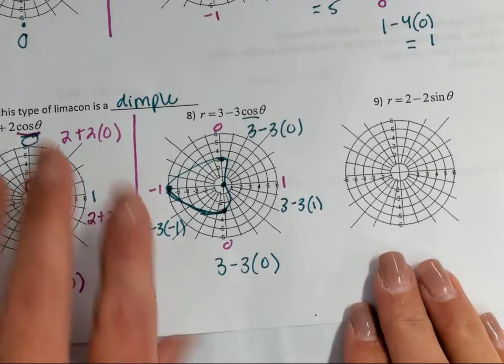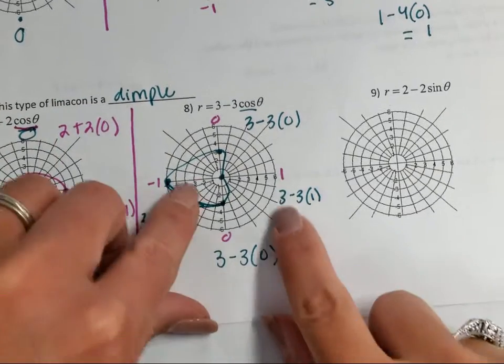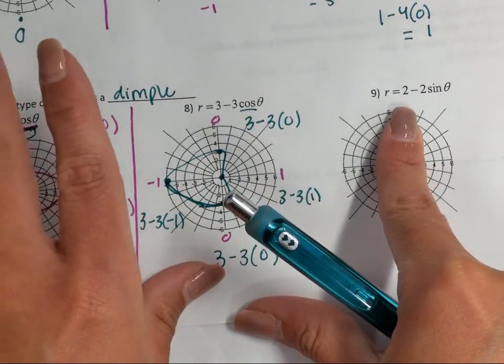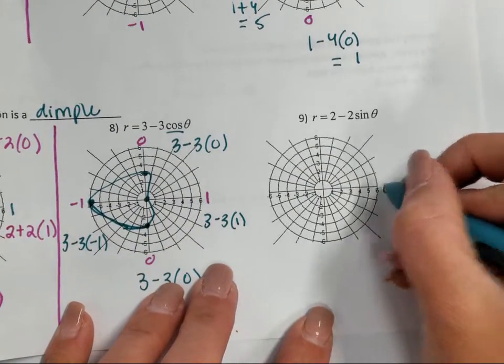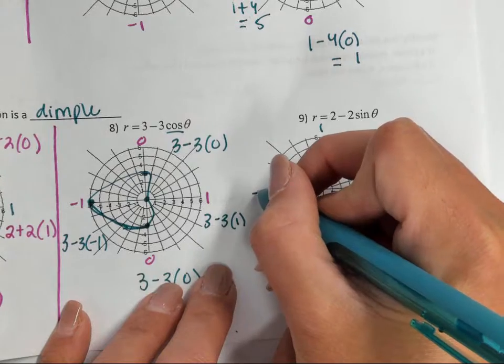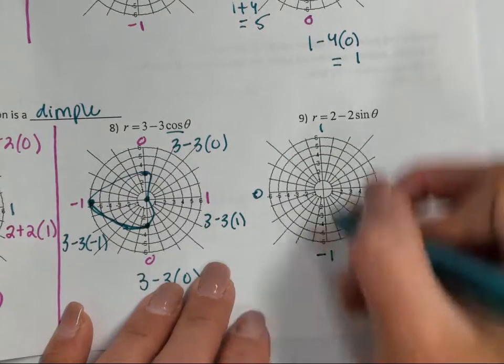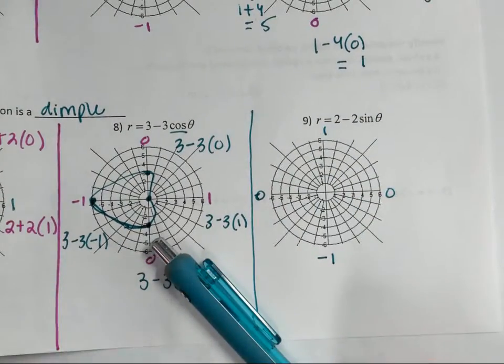Now, before you start on number 9, don't forget that these values won't be the same because this is what? 9. So what are my values before you get started? Good. And good. Go ahead and do 9 on your own.